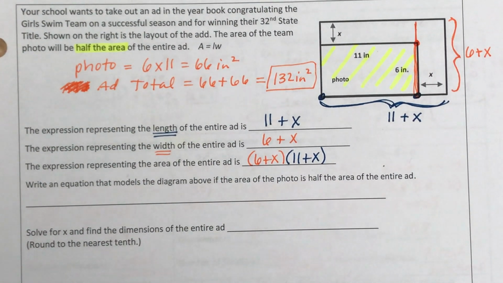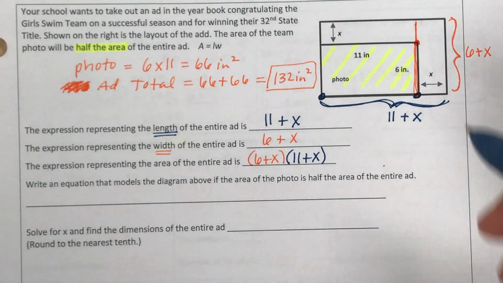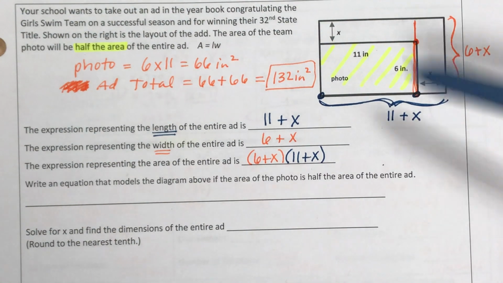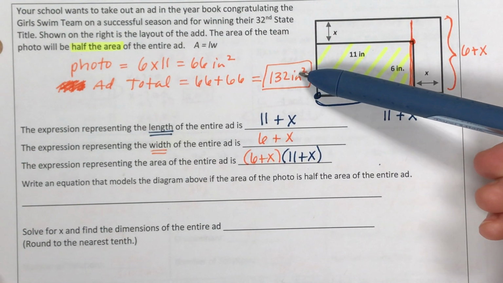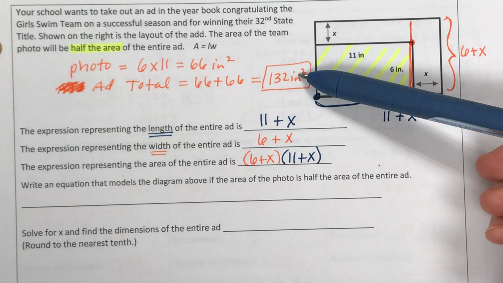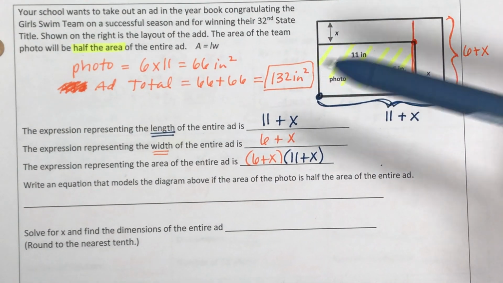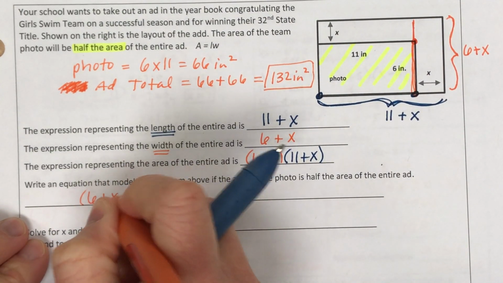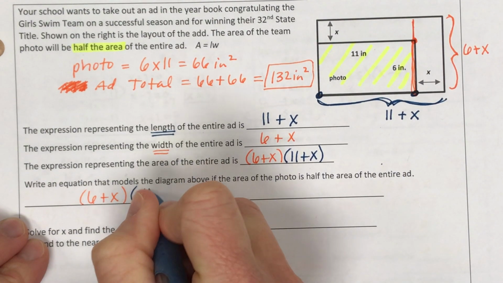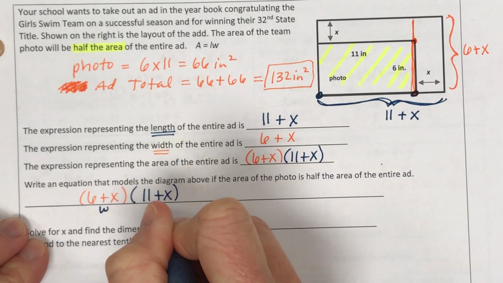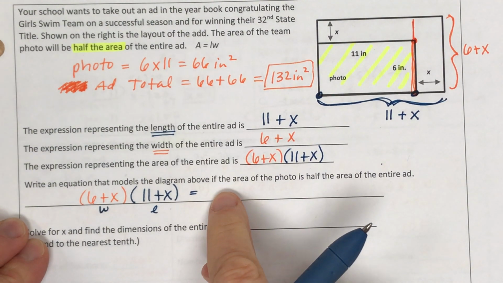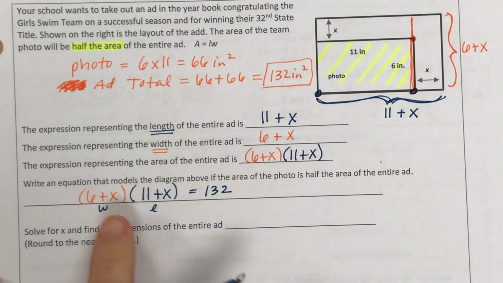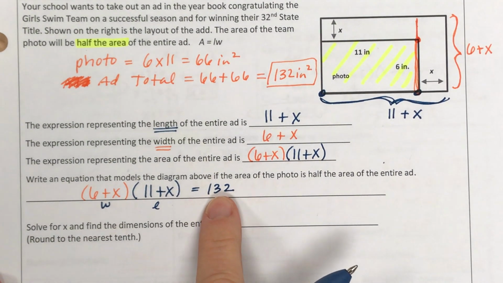Okay, write an equation then that models the diagram above, if the area of the photo is half the area of the entire ad. Now this is what I was talking about in the very beginning, where I'm going to need to use that 132. So if I have the dimension of my width is 6 plus x, and the dimension of my length is 11 plus x, that's my width and that's my length. The total area of the ad is what we found in the very beginning, 132 inches squared. And this is the polynomial that I'm going to use to solve.